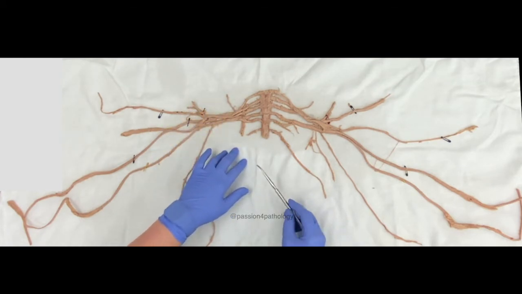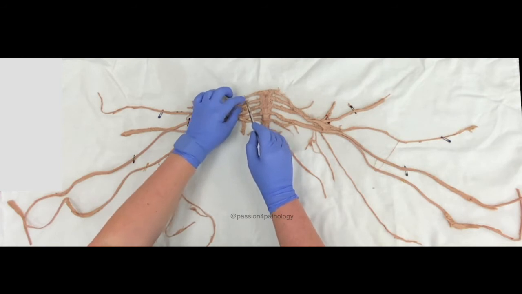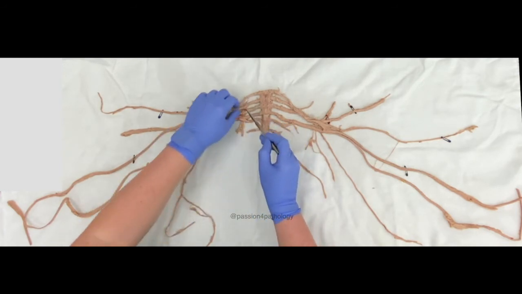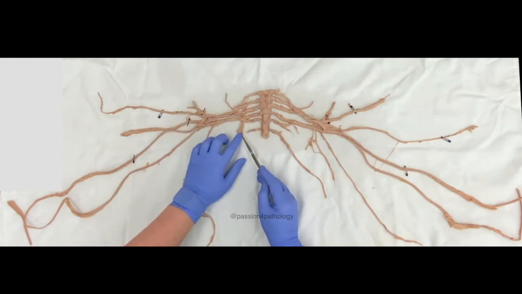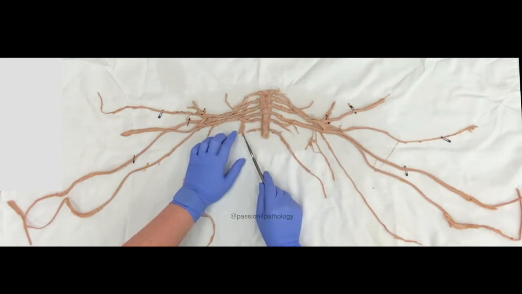The other nerve that you should be aware of that comes off of the roots is this one, which is your long thoracic nerve. So you can see there's a part coming from here, a part coming from here, and a part coming from here. So the long thoracic nerve is going to come from C5, C6, and C7. And it's going to then innervate the serratus anterior muscle.